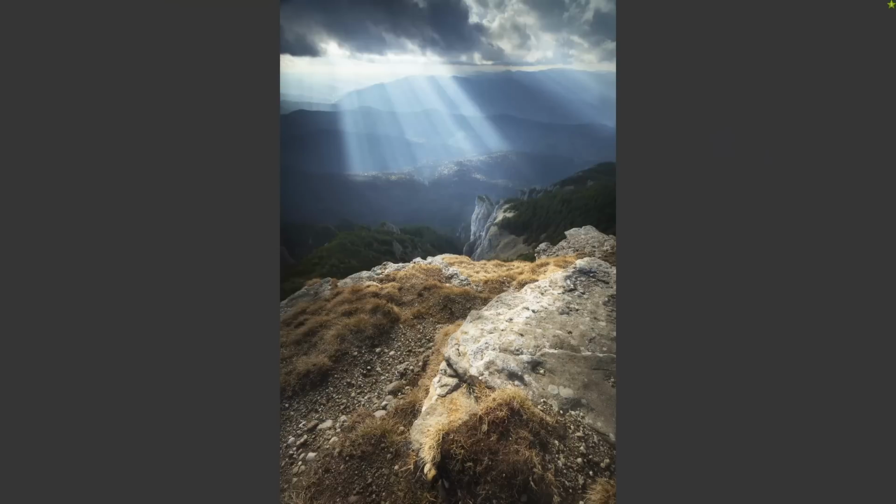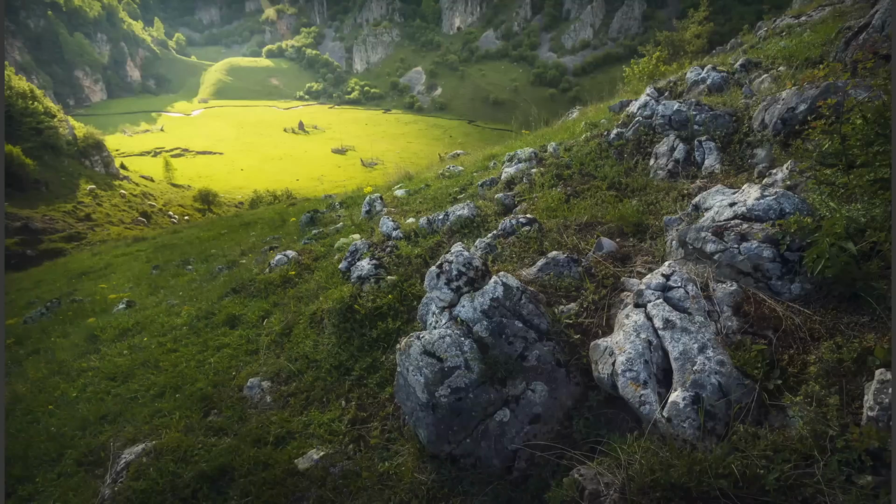Again, another photo where I used a really powerful foreground element and then a middle element in those rocks. And then you have those really beautiful sun rays right there in the background. And because that is the brightest area of the photo, the viewer's attention will move towards that area.